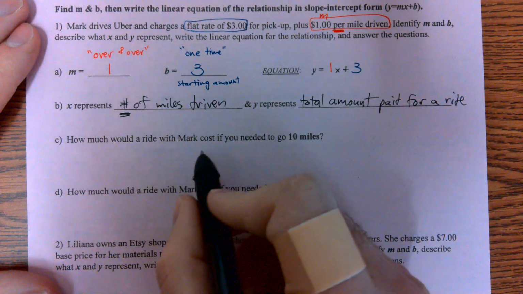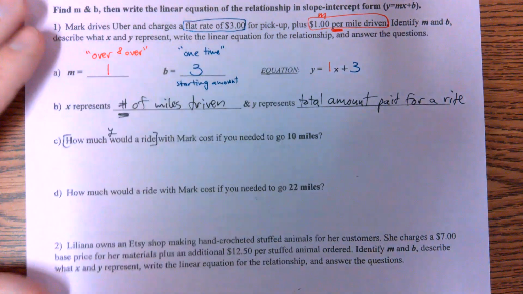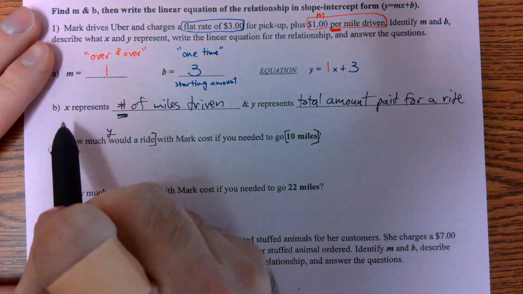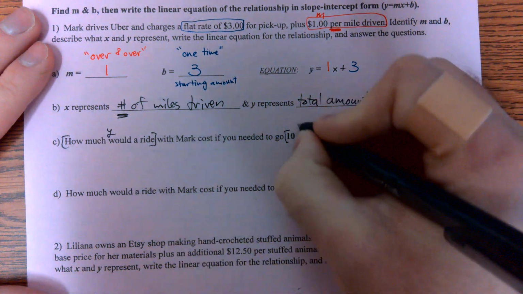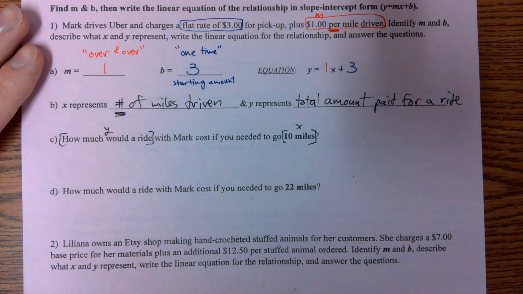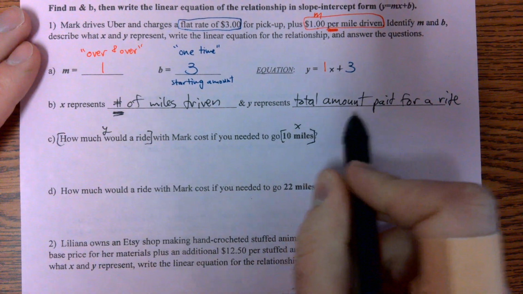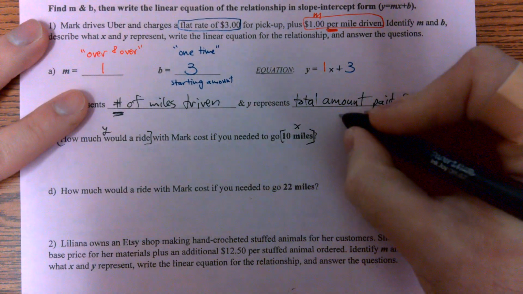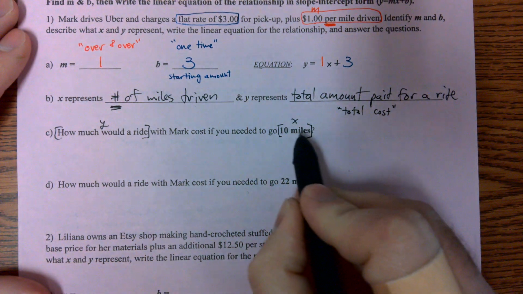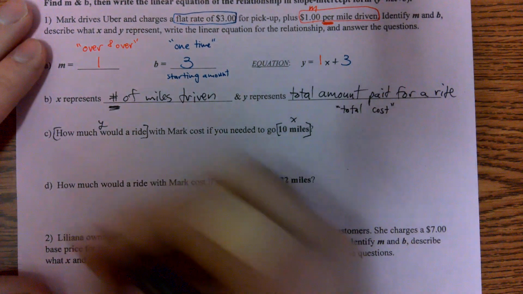How much would a ride with Mark cost? Right away, how much would a ride? That's going to be my Y. If you need to go 10 miles, X is my number of miles driven. So 10 miles is going to be representative of my X. So we don't know what Y is. How much would a ride cost? We don't know the total amount paid, or the total cost, we could say. I'm just going to write that in, total cost. We don't know what the total cost is. We know what the number of miles driven is. So we're going to plug in that 10 for X.